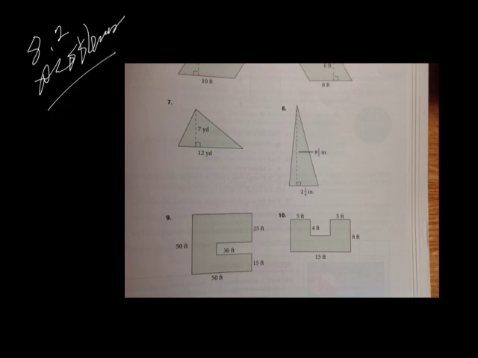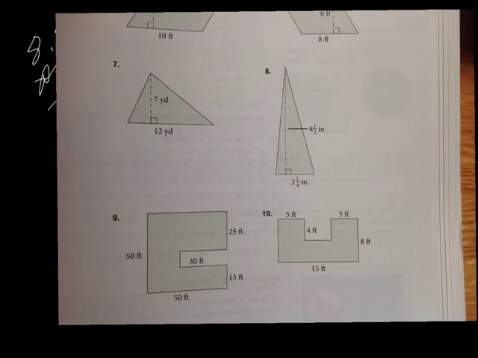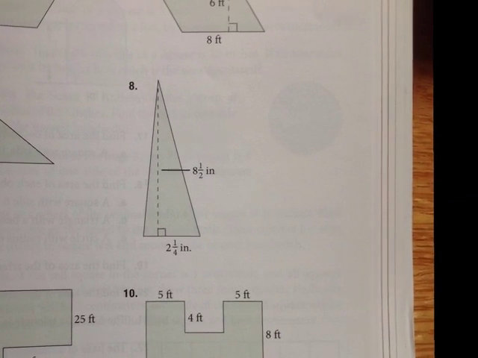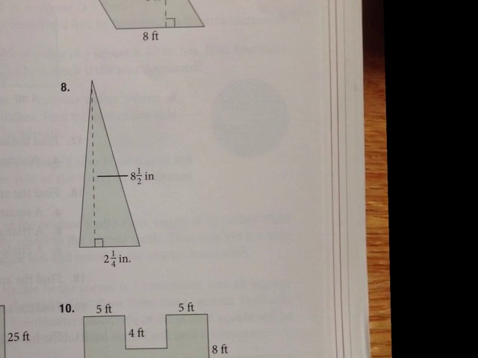So this is 8.2 in the pre-algebra problem set, and I'm going to look specifically at 8 and 10. Let's look at just 8. What we've got is finding the area. If you remember, the area of a triangle is 1/2 base times height. And fortunately for you, they gave you the actual height here.